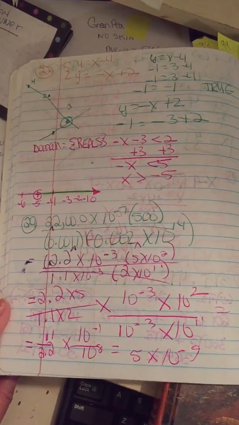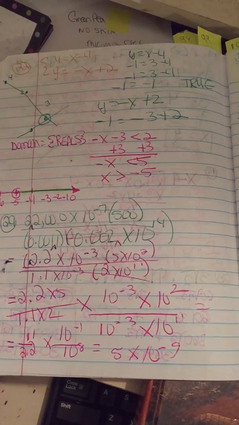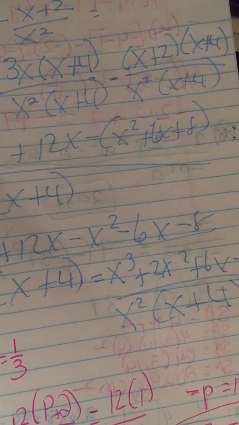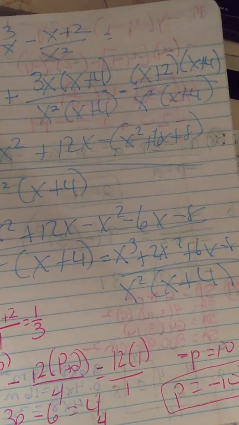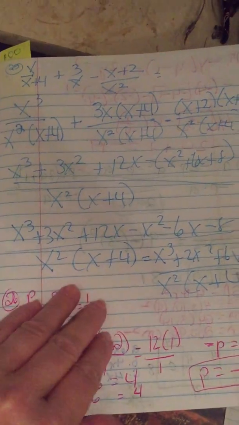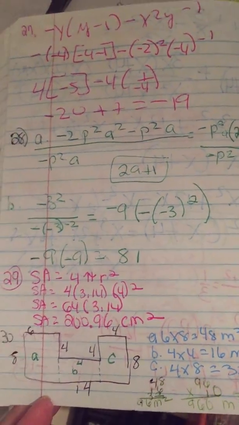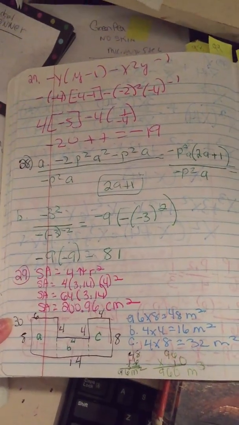Wait a minute, we're on 22. $5.26. 27, 28, 29, and 30. Lesson 99.